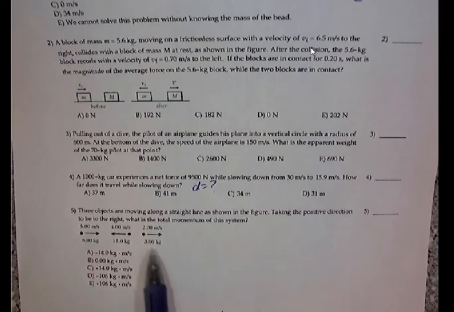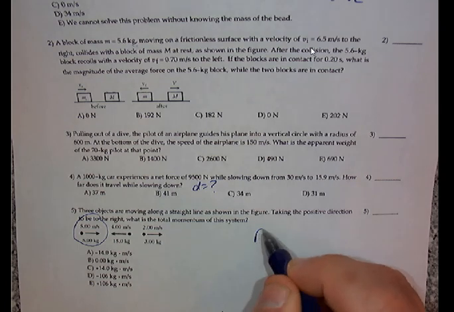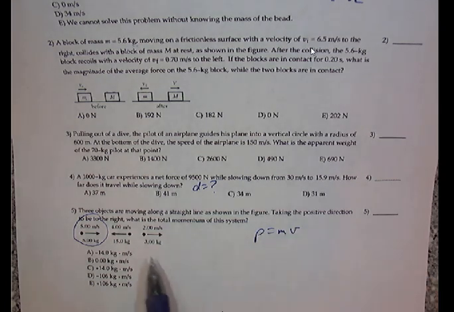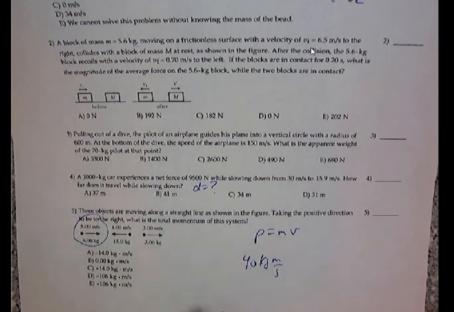5th one, we've got 3 objects moving along a straight line as shown. Okay, good. Taking the positive direction to be to the right, what's the total momentum? So we've got to add these things up. For the first one, remember what momentum is, first of all: mass times velocity. This would be 8 times 5, which is 40 kilogram meters per second, and it's positive because it's towards the right.